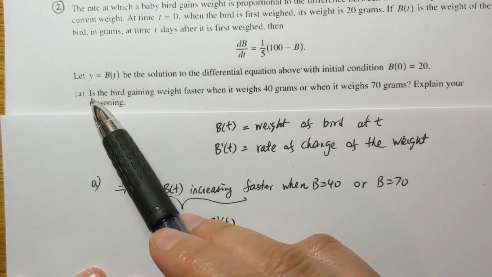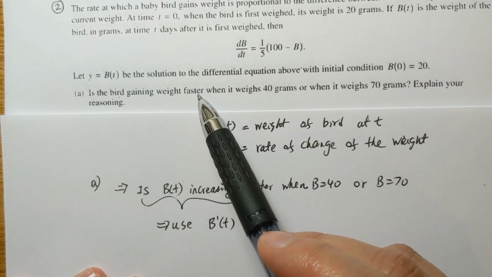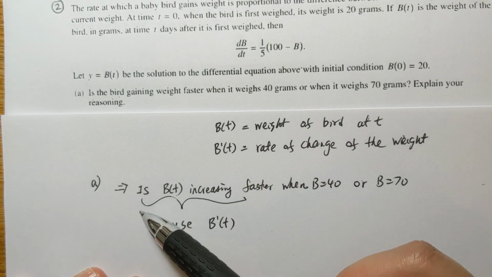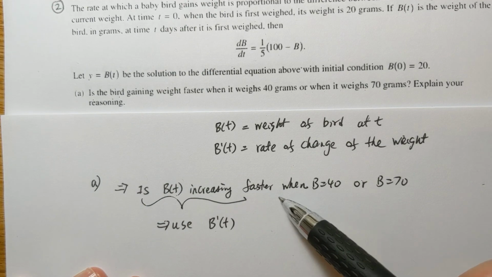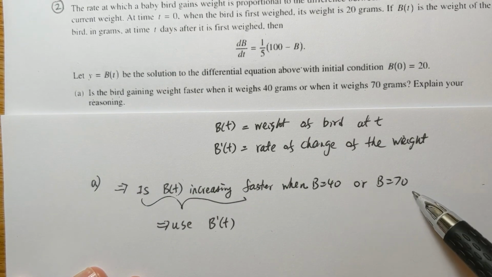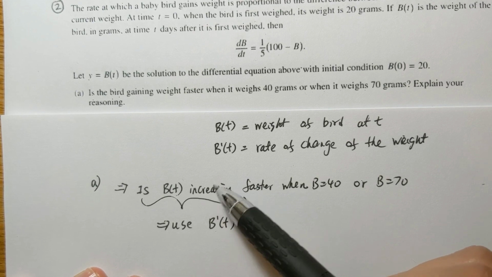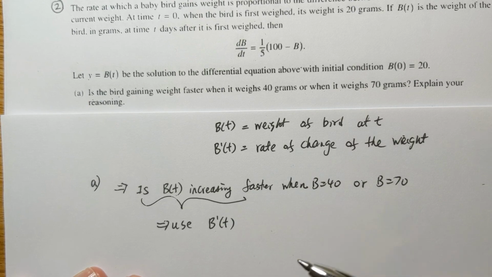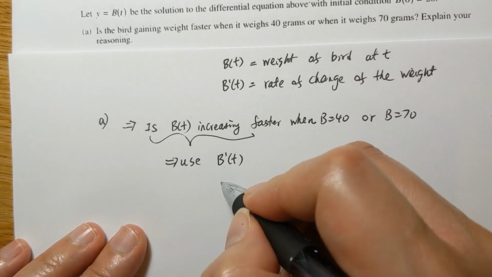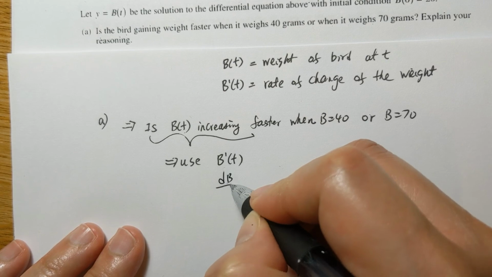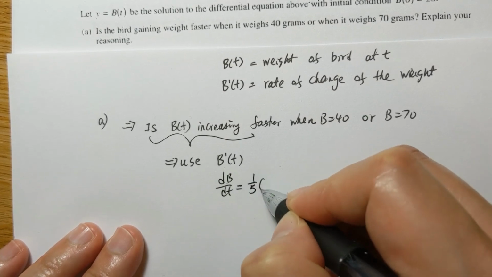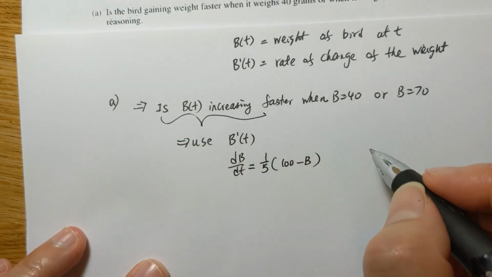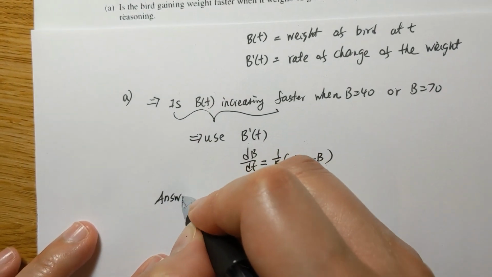So one more time. Is the bird gaining weight faster when it weighs 40 grams or when it weighs 70 grams? Basically, they ask if B(t) is increasing faster when B equals 40 or B equals 70. In order to find whether a function is increasing, we have to use the derivative B prime. Over here, B prime, which is dB/dt, equals 1/5 times (100 minus B). Now we finish analyzing the question, so we're going to show our answer.